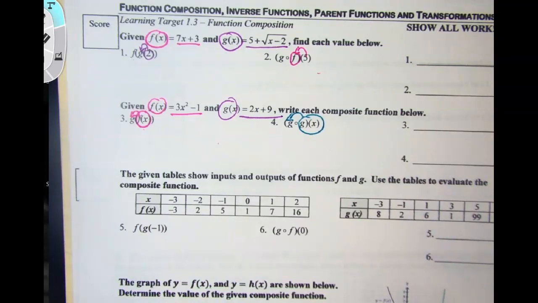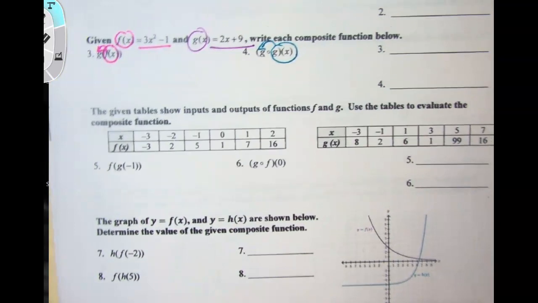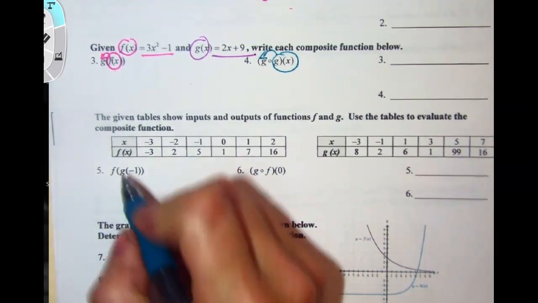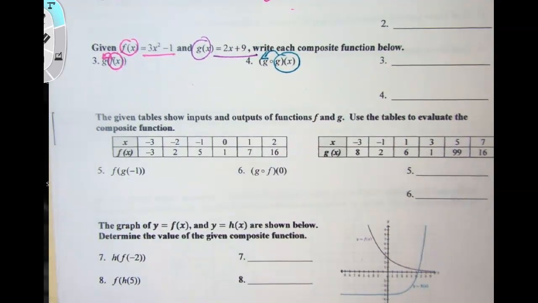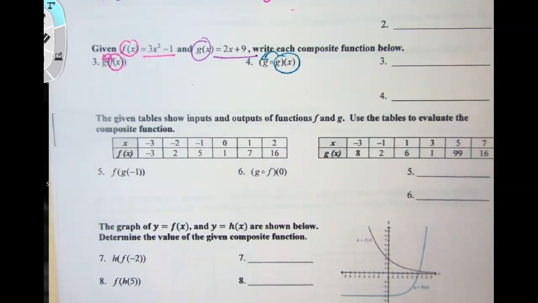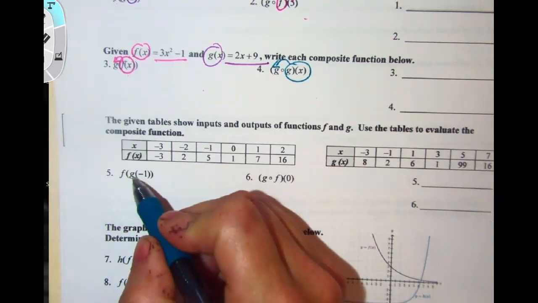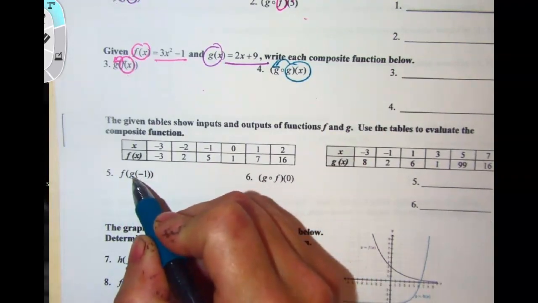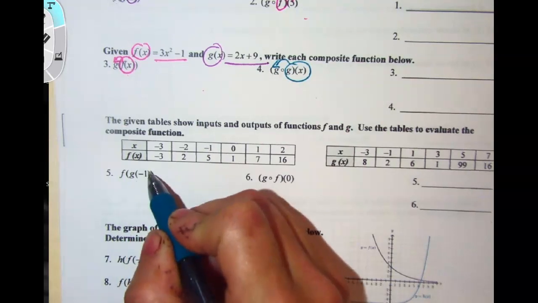All right, let's go to the tables, 5 and 6. When you have a table, again it's the same thing where we do the inner part first and then the outer. The first thing we do, remember, is you have to look at where g of x is -1.